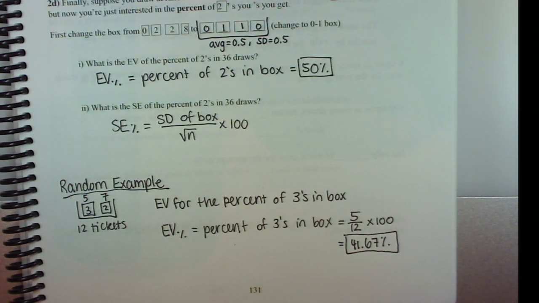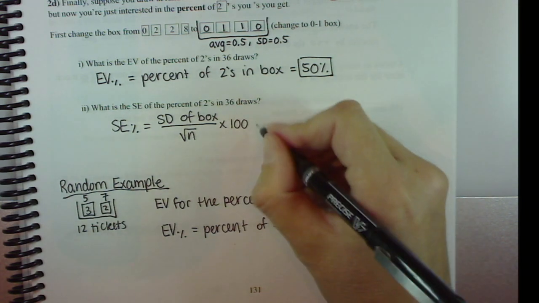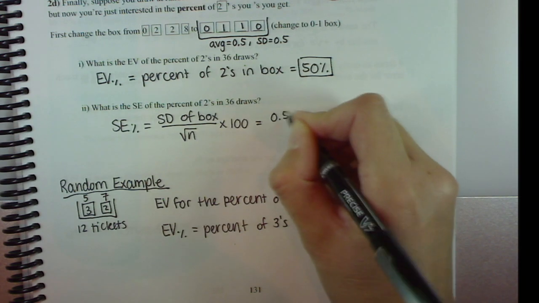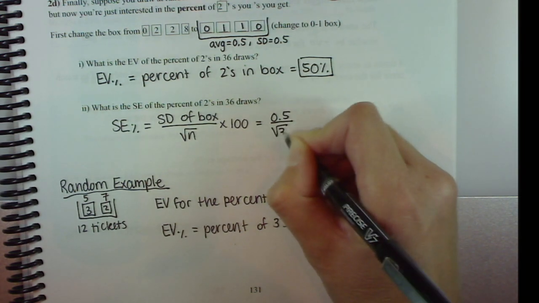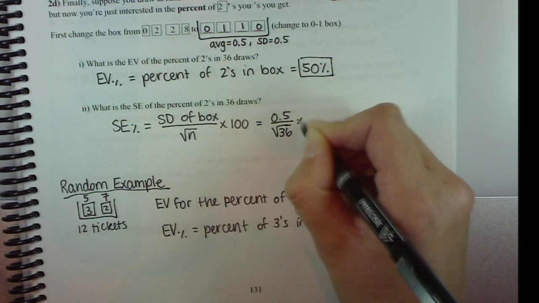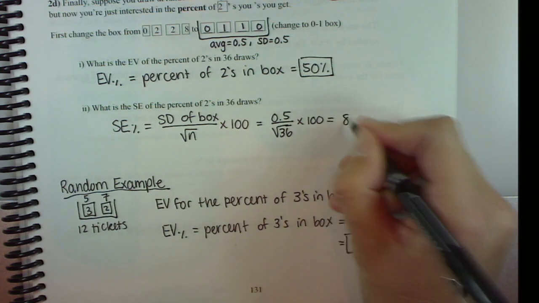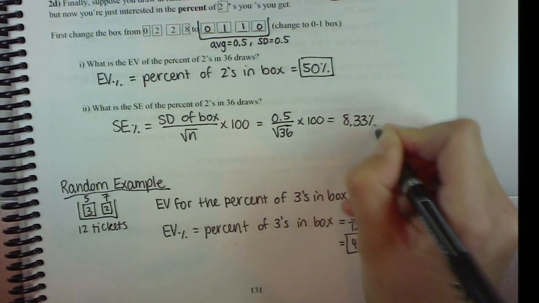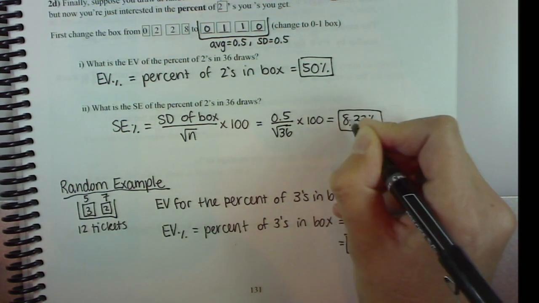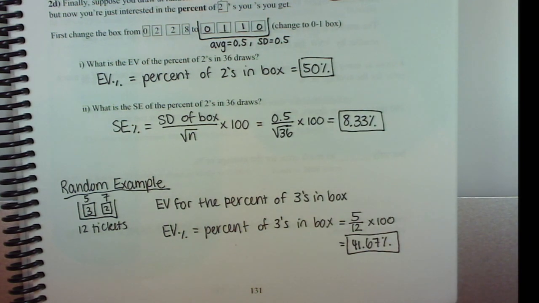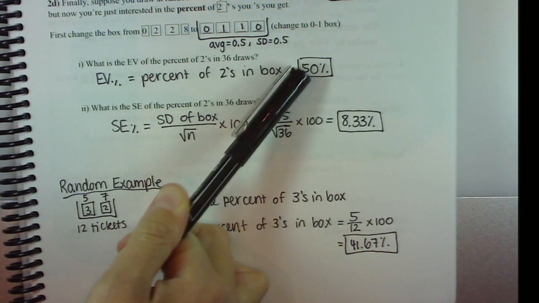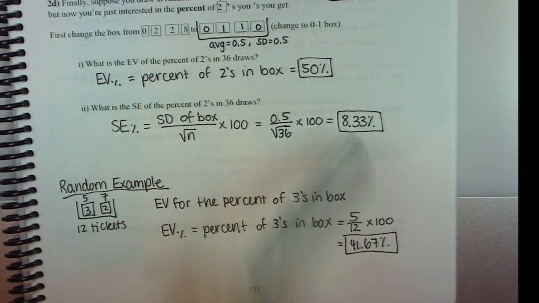Because I'm counting, all I care is, did I get a 2 or not? So my SD is 0.5. My n is still 36, and then I would have to multiply that by 100. And if I put that in my calculator, I get 8.33%, which is a number between 0 and 100. So it means I'm expected to get half twos, 50%, give or take about 8.33%.